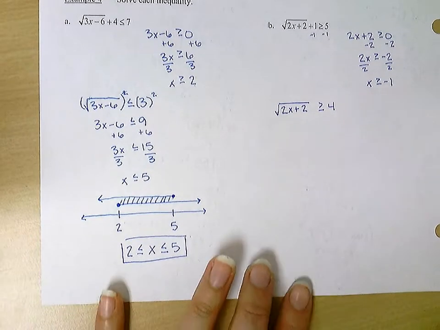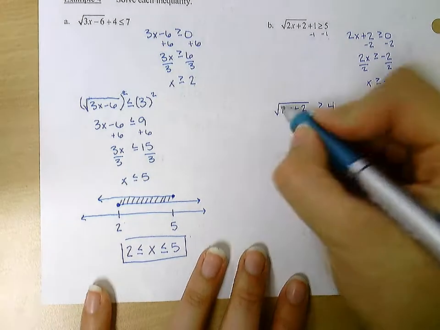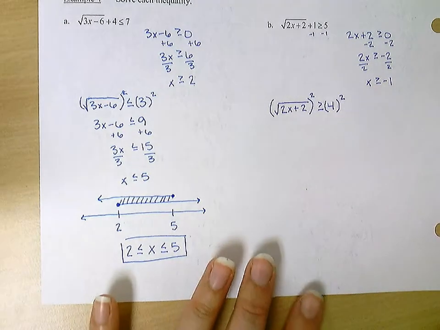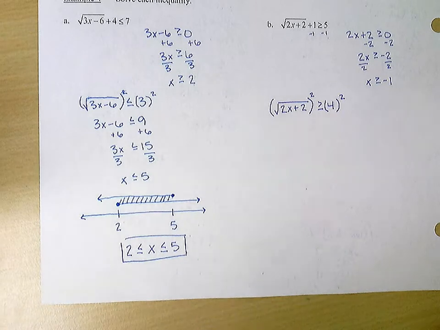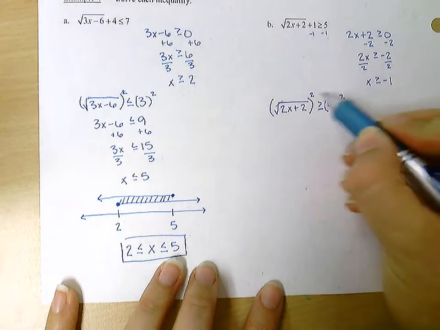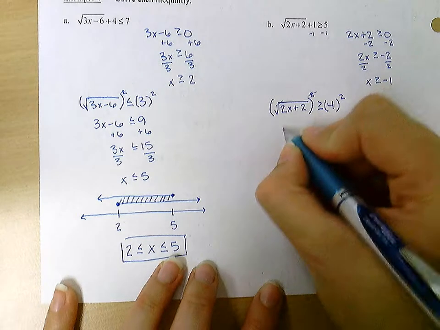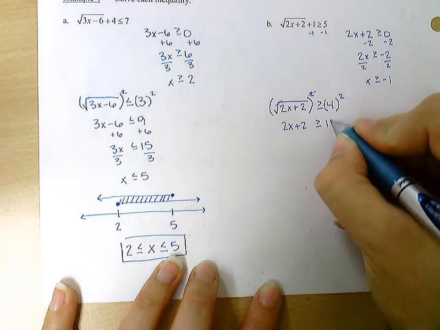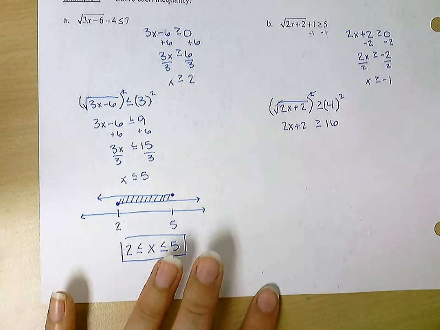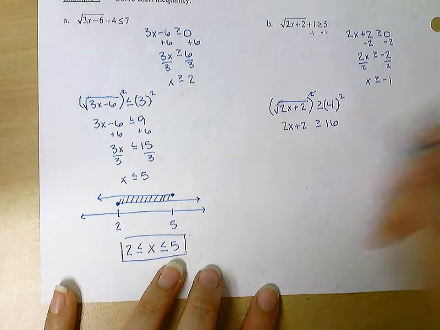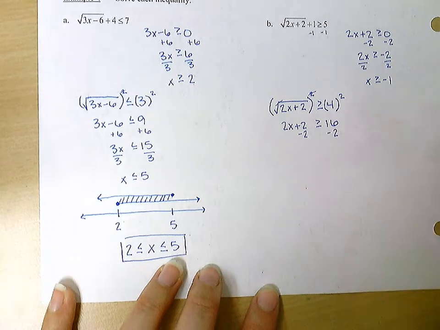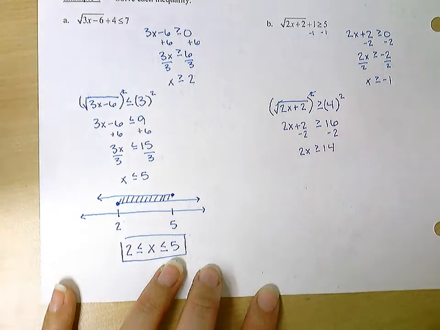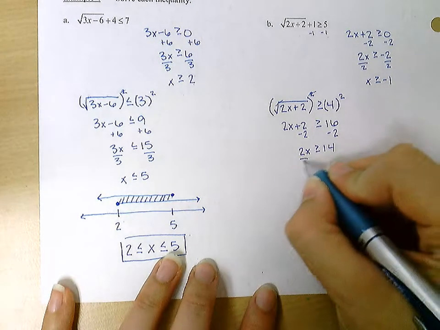What power do I raise this to? 2 or the second power, yep. I have to do that on both sides so that I can cancel out my root and that power. So I have 2x plus 2 is greater than or equal to 16. Subtract 2 from both sides. And then divide by 2.